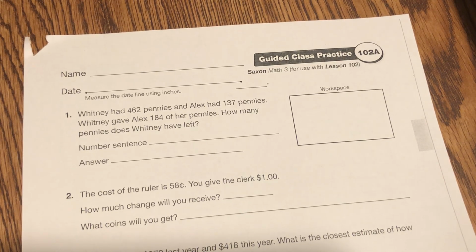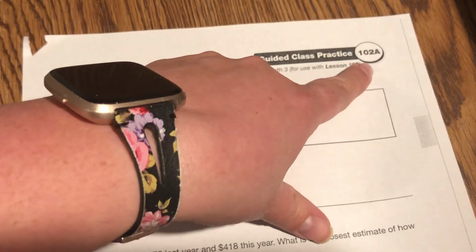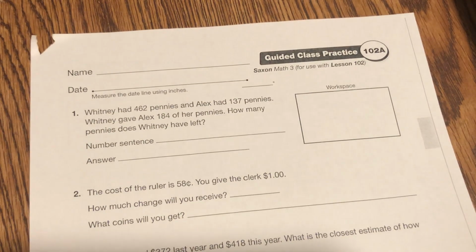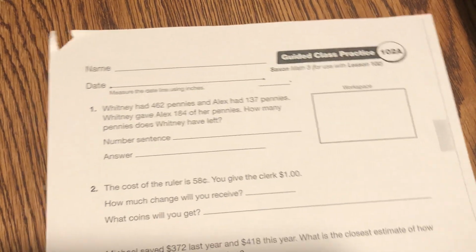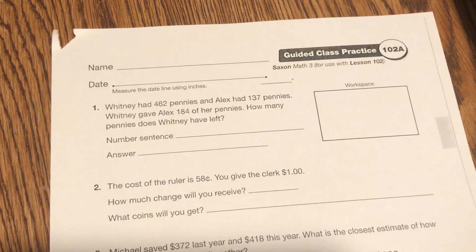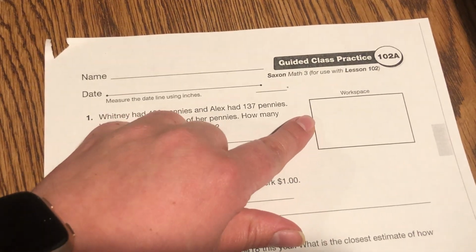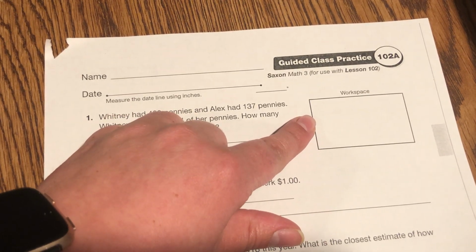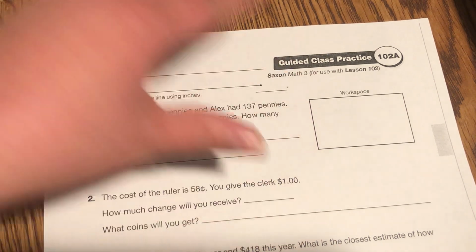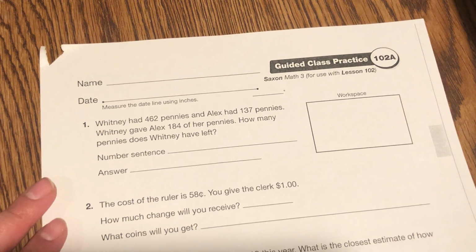Okay, today we're going to walk through guided class practice 102A. I am going to expect you to do both 102A and then you're going to do 102B on your own. So we're going to walk through 102A together. Keep in mind, when we have this workspace area, I'm wanting you to use that workspace. Fill it up. If you have to fill it up bigger and write around your paper, do it, as long as it's helping you understand what you're learning.